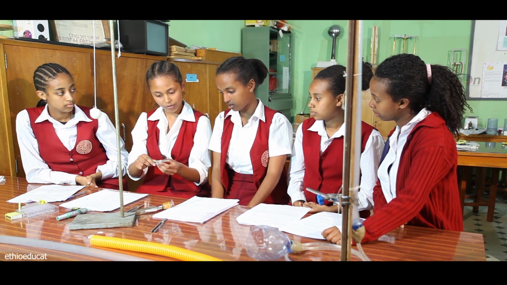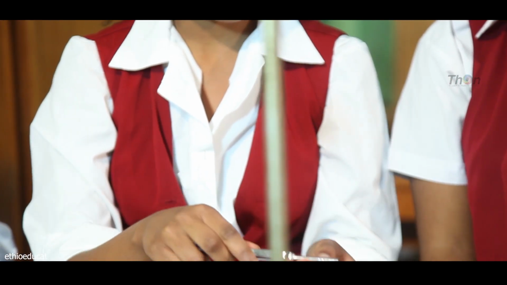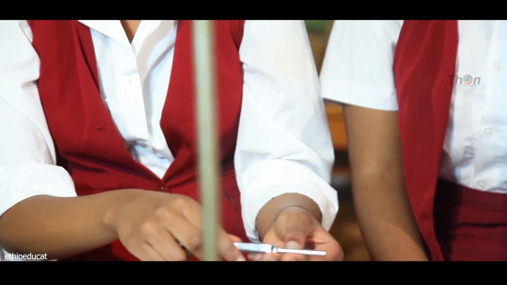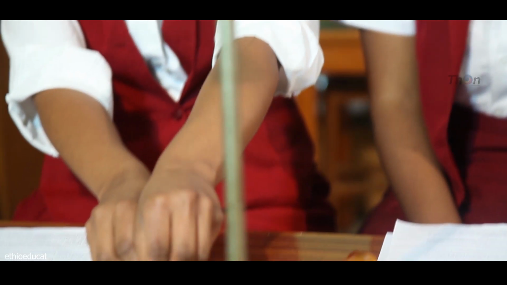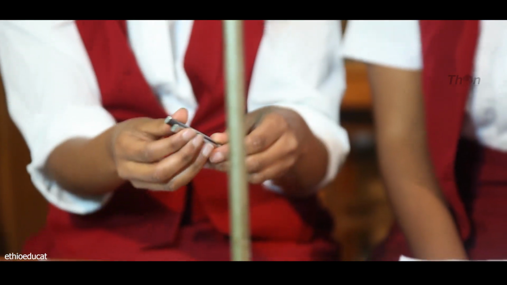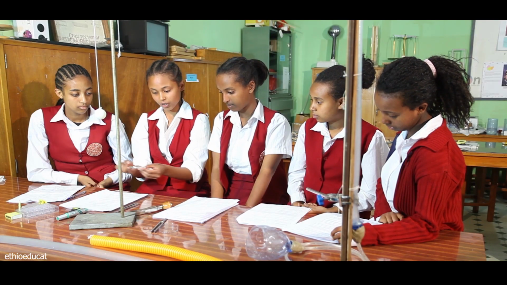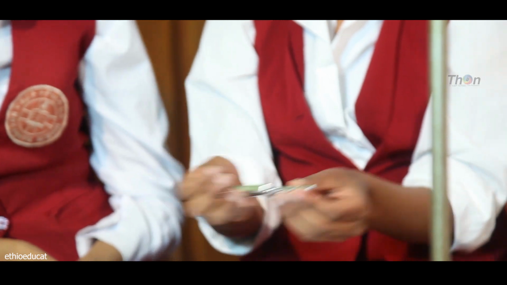On the first tuning fork, it has a frequency of 256 Hertz. Hertz is another unit of measuring frequency. And on the second tuning fork, it has a frequency of 480 Hertz.